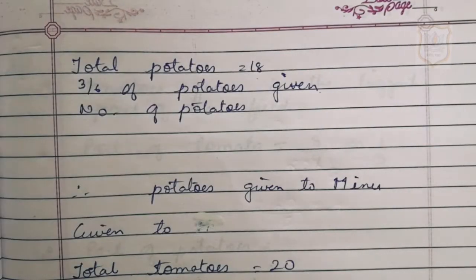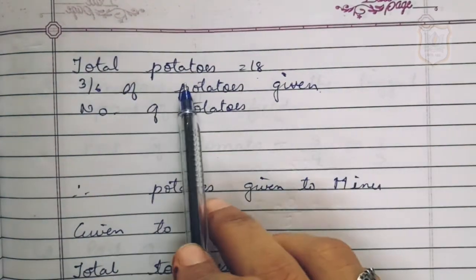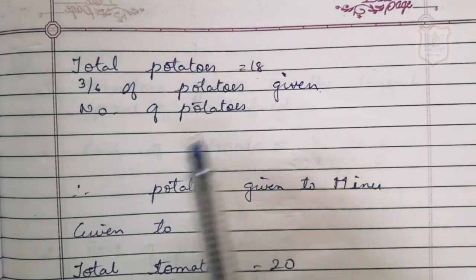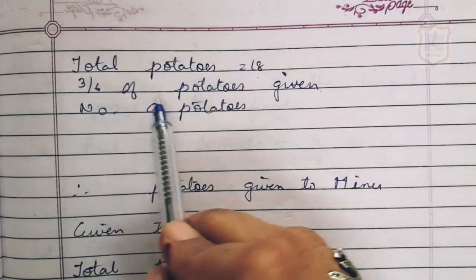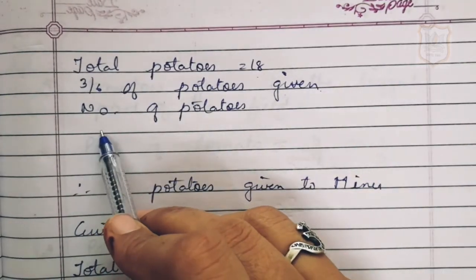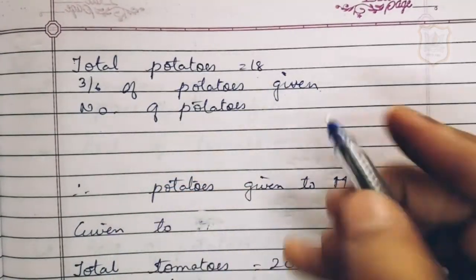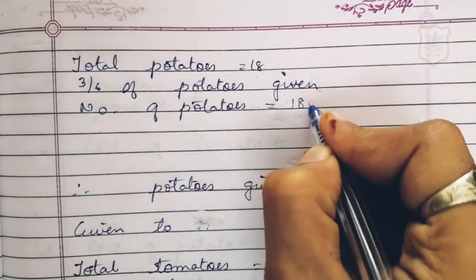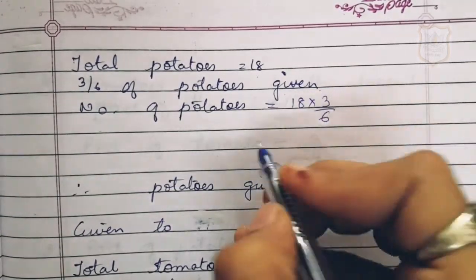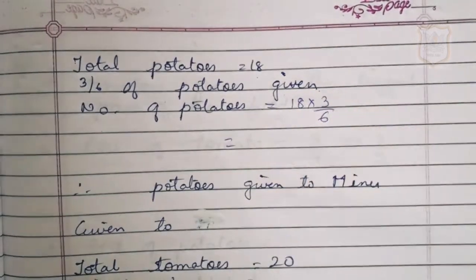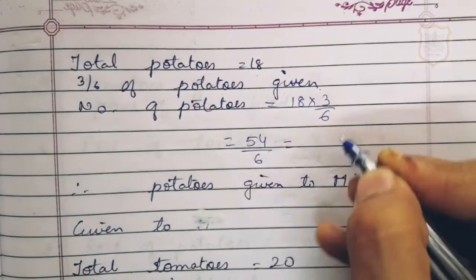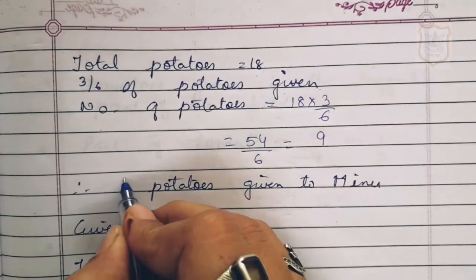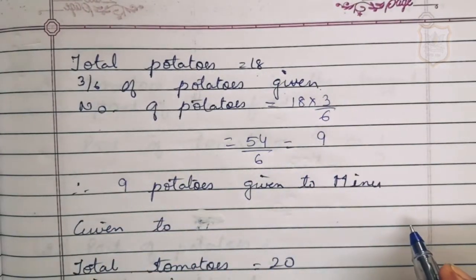Now we will find out how many total potatoes are given to Meenu. So here also first we will write total potatoes. Total potatoes are 18. Now 3 by 6 of the potatoes are given to Meenu. So here we will write 3 upon 6 of potatoes given. Now to find out the number of potatoes, we will multiply this 18 with 3 by 6. So here we will write 18 multiplied by 3 by 6. 18 3s is 54. 6 we will write here as it is. 54 divided by 6 is 9. Therefore 9 potatoes are given to Meenu.